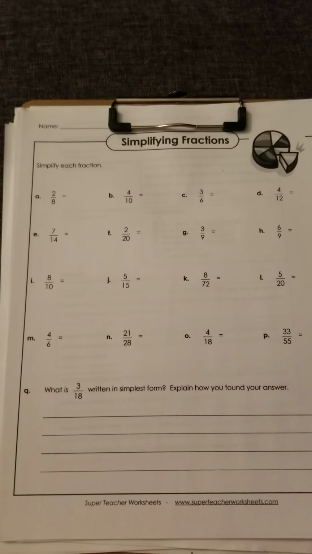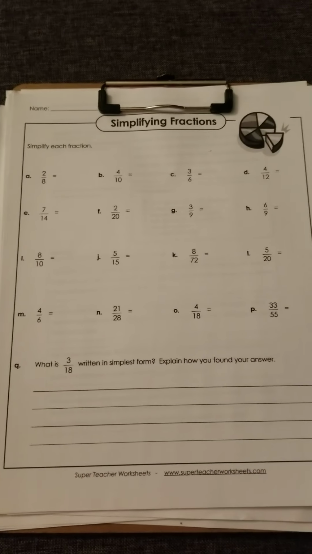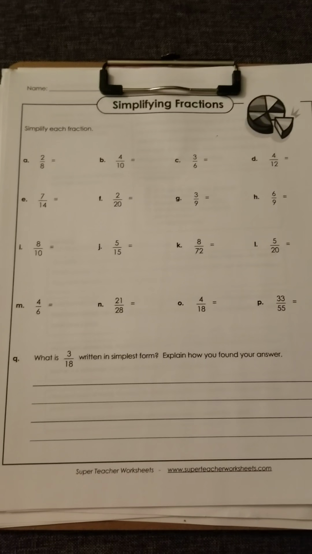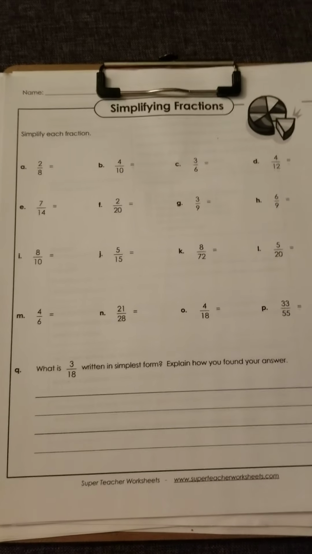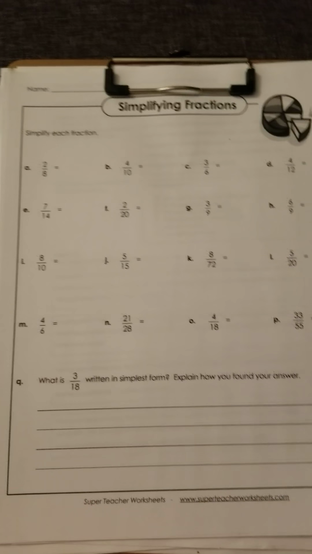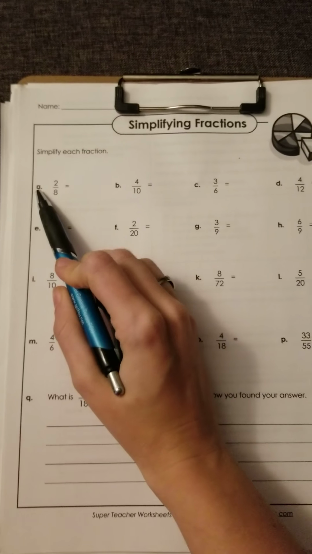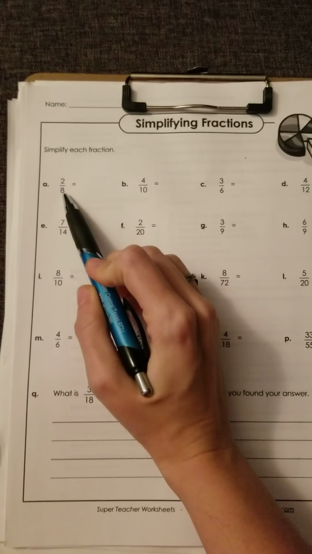Hey there, so I'm going to make a quick video showing how to simplify fractions. So the first thing we want to do is ask ourselves, okay, how can I get this fraction in lowest possible terms? So we're going to look at the first problem. I have 2 over 8.